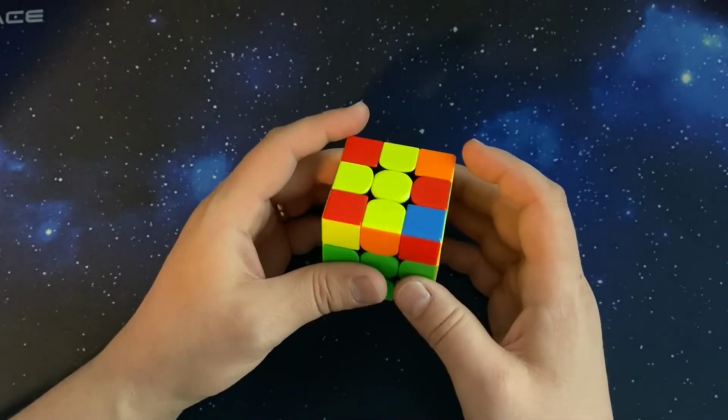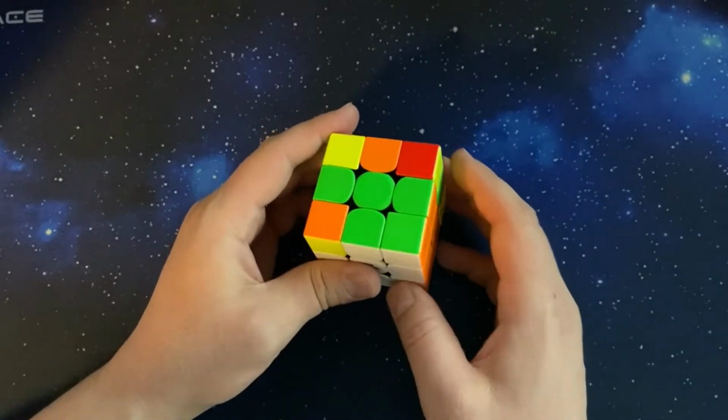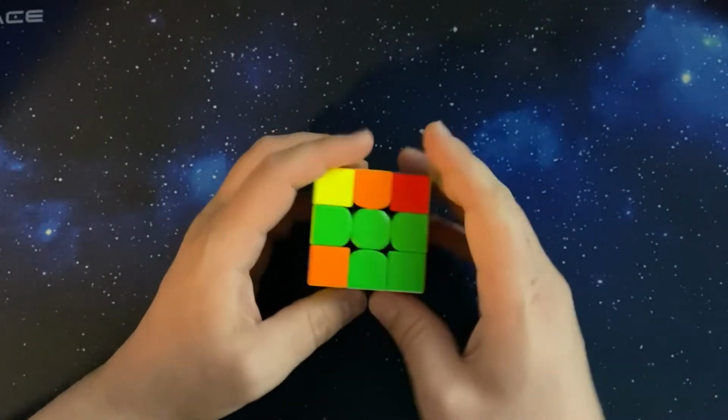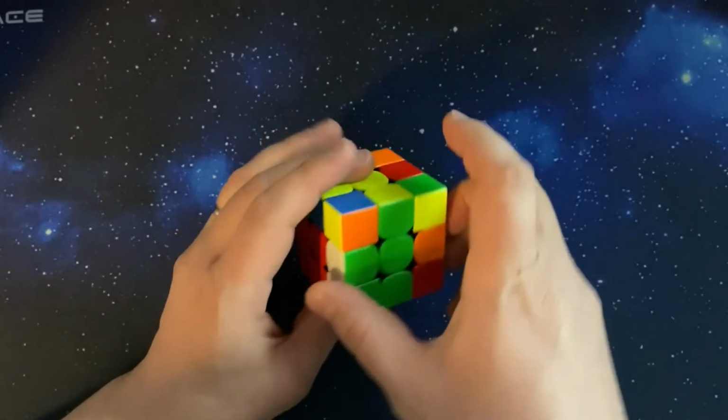Now here's how this works. If you take a look at this block of 4 solved pieces that we have here in the front, we have an open slot on the left, but we need an open slot on the right. When you do that first F turn, it's going to take these pieces that we don't care about and put them into the top layer.